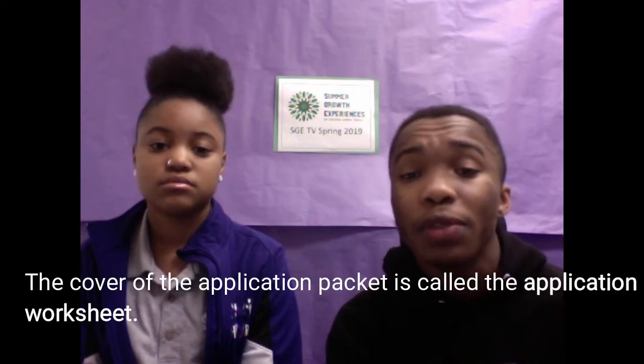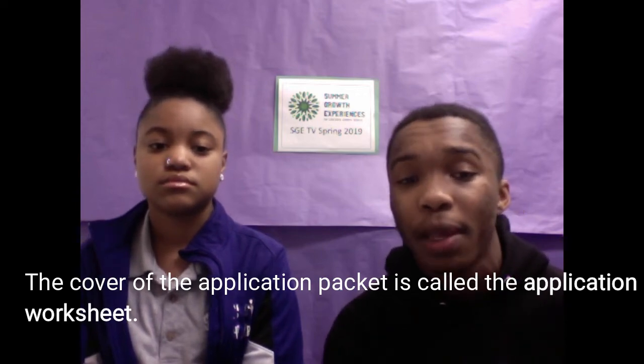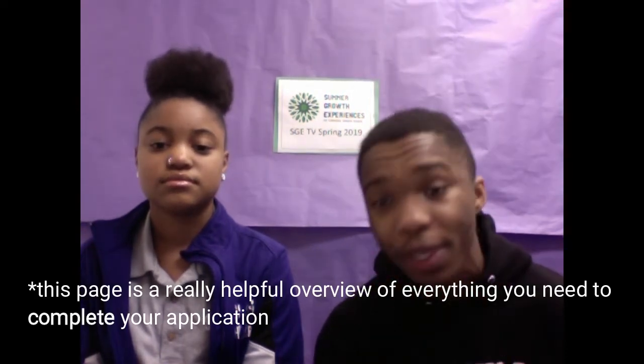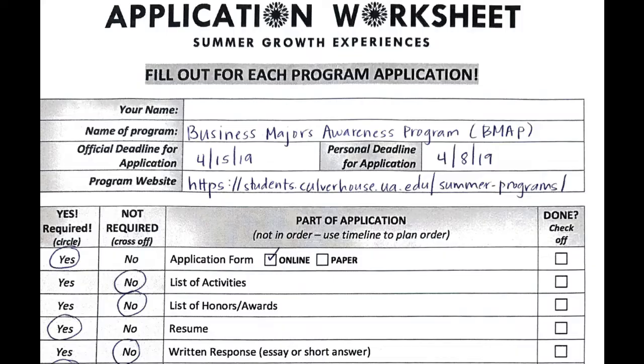Alright, let's move on to the cover page of the application packet, the application worksheet. This page is a really helpful overview of everything you need to do to complete your application. Yep. Start out by looking at the top. You will see the official deadline for the application. That is the last day it can be submitted to the program.